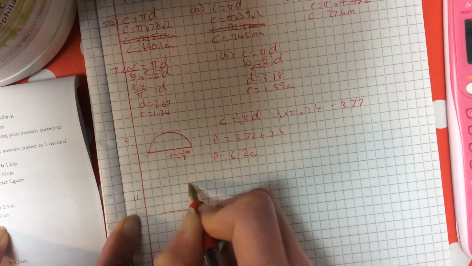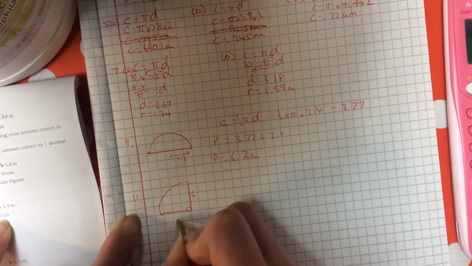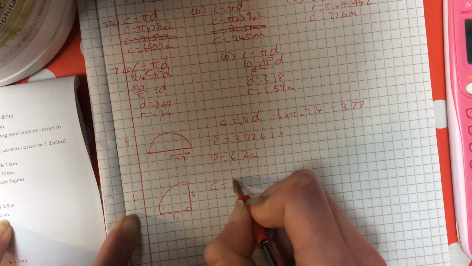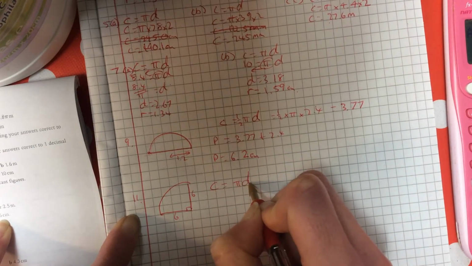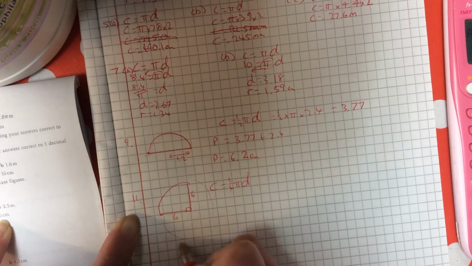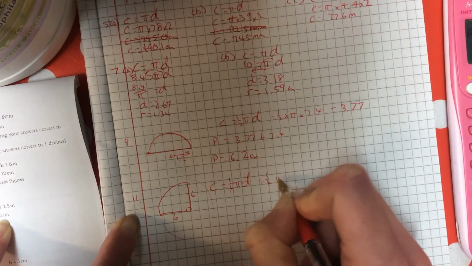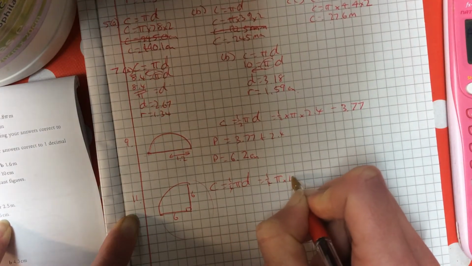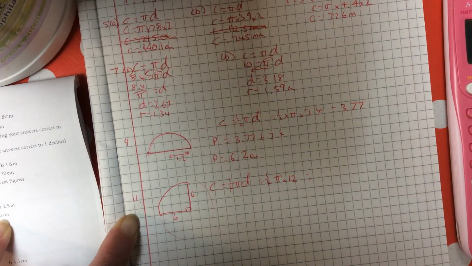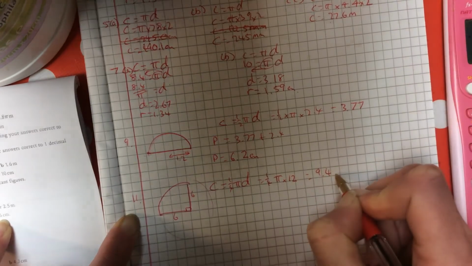I think you did stuff like this in second year, if I remember rightly. And you're told the radius is 6. So you want the perimeter. So let's work out the circumference, the curve bit. Circumference of a circle is pi d. You have a quarter of a circle. Can you imagine the rest of that circle there? Your diameter is going to be 12. So you've got a quarter pi times 12. So a quarter of pi times 12 gives you 9.4.